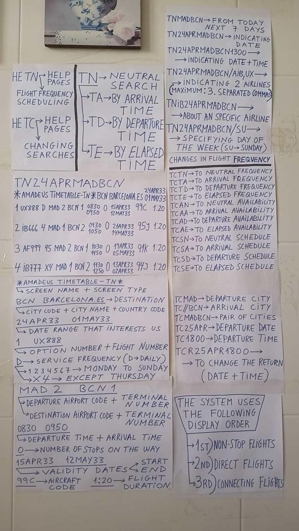Okay? It will serve as examples of searches that can be carried out on the programming screens. As you can see in all the examples, this TN can be replaced by TA, TD or TE.